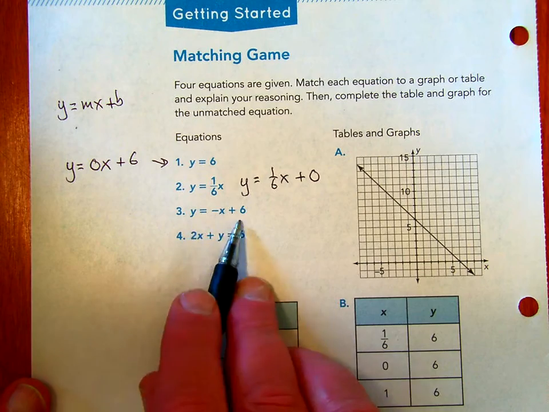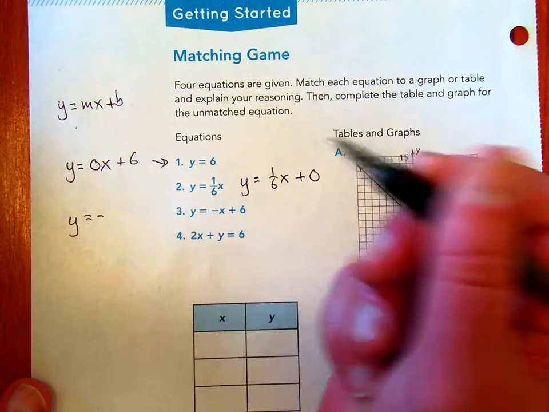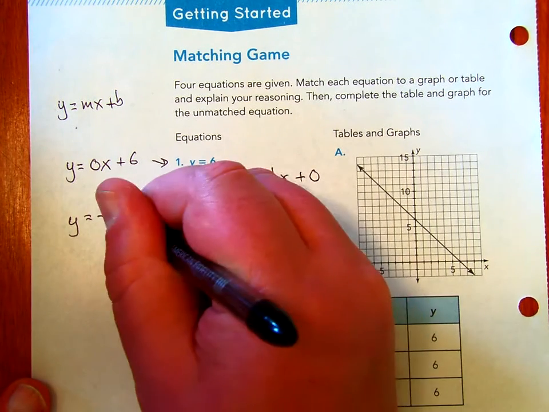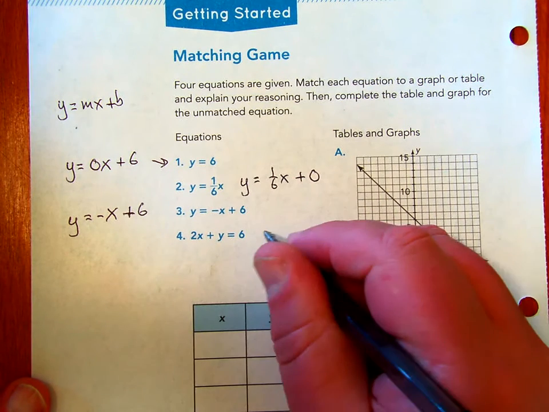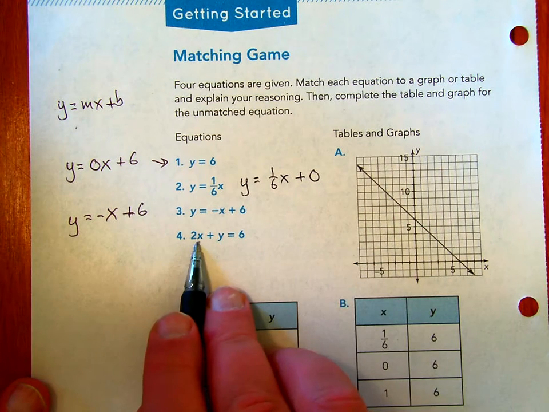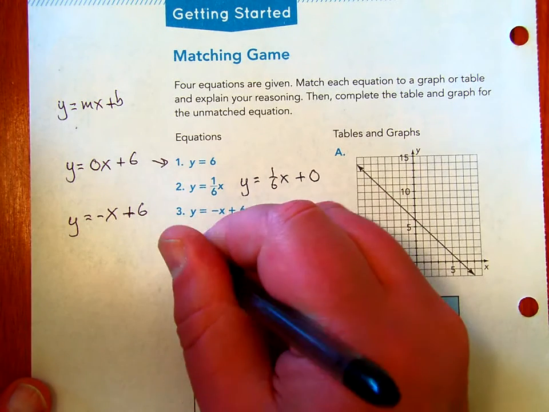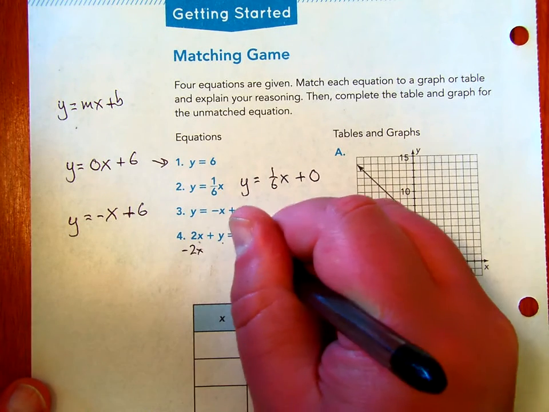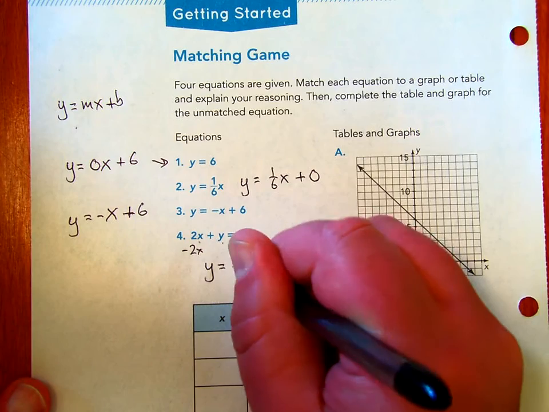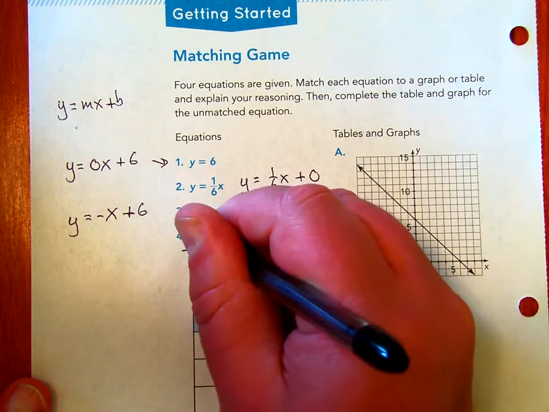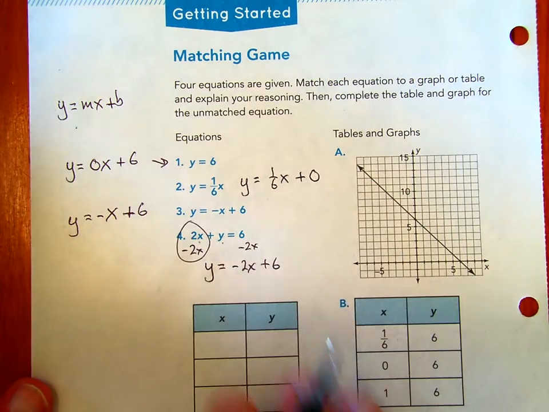This one is already in that form: y equals negative x plus 6. And this one is not in form yet because this x is on the same side of the equation as the y. I need to get it on the other side, so I'm going to subtract 2x from both sides. And I get y equals negative 2x plus 6 because those zeroed out. Negative 2x and 6. And again, they're all now in the form.